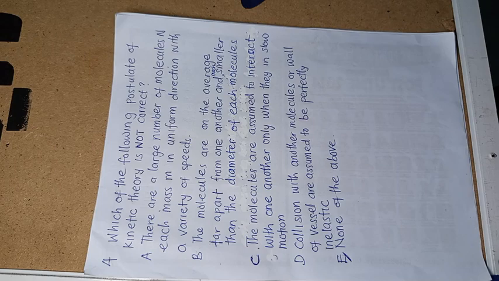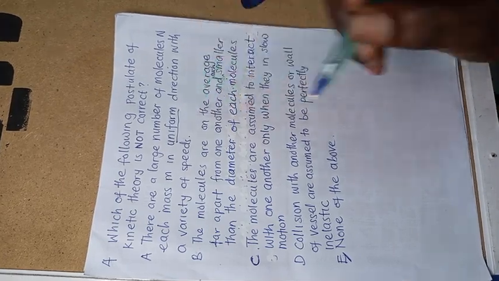There are a large number of molecules, each of mass m, in uniform direction with a variety of speed. No. The first postulate of kinetic theory is that there are a large number of molecules, each of mass m, moving in random directions, not uniform direction, with a variety of speeds. So this uniform is random, wrong.